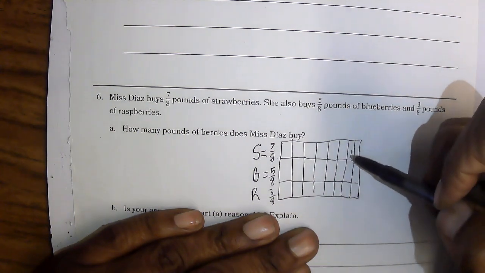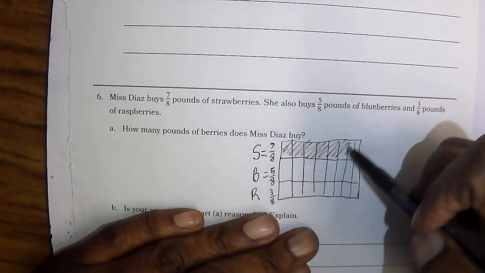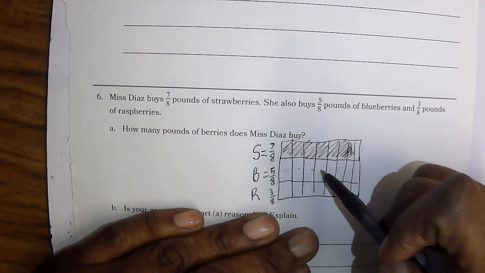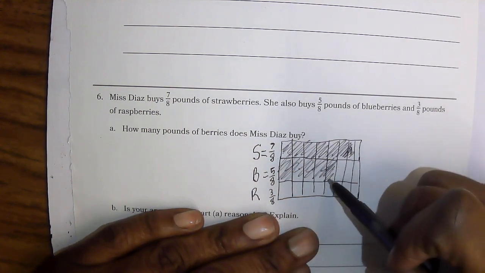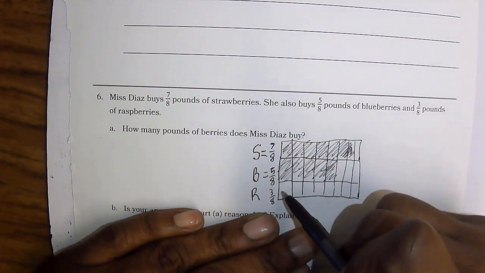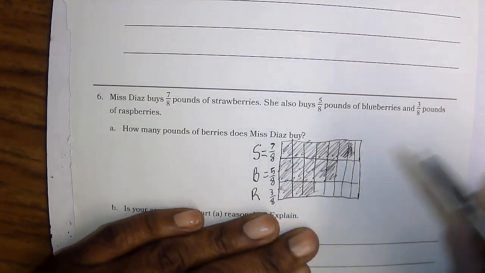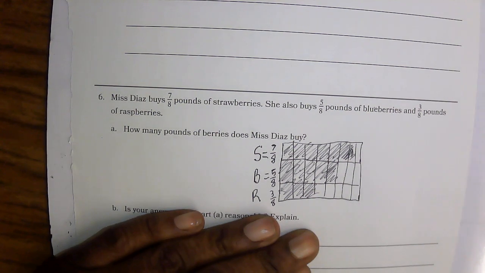So 7/8, so I know I'm shading all but 1. That was my strawberries. My raspberry, 1, 2, 3. My blueberries, 1, 2, 3, 4, 5. And my raspberry, 3/8. 1, 2, 3. And the question says, how many pounds of berries does Miss Diaz buy?